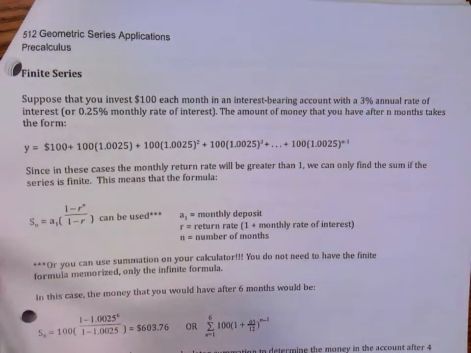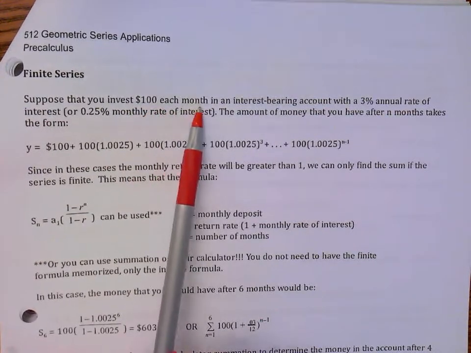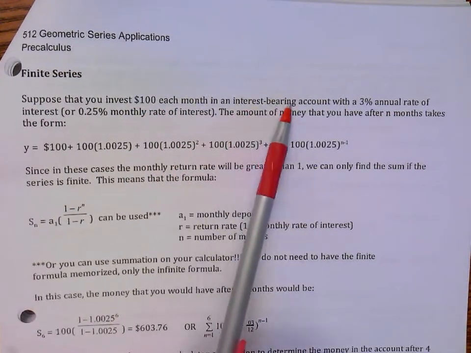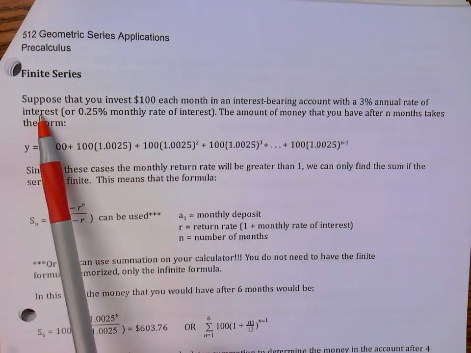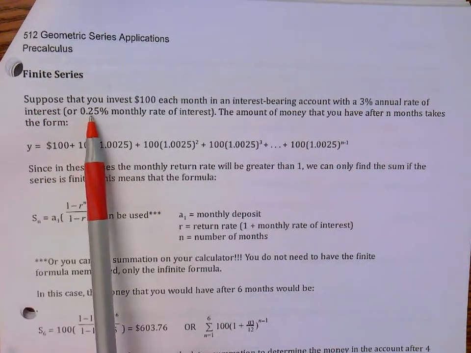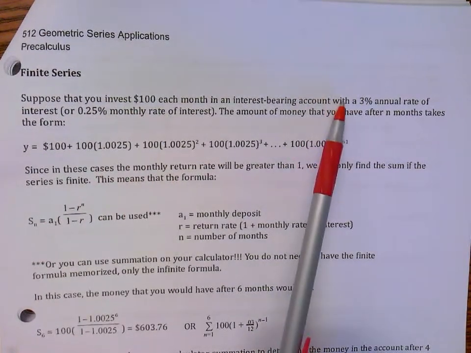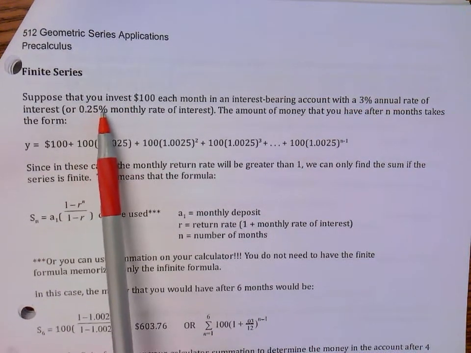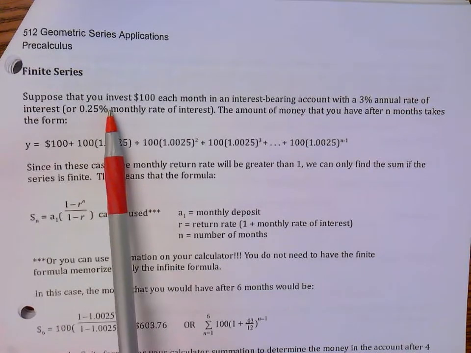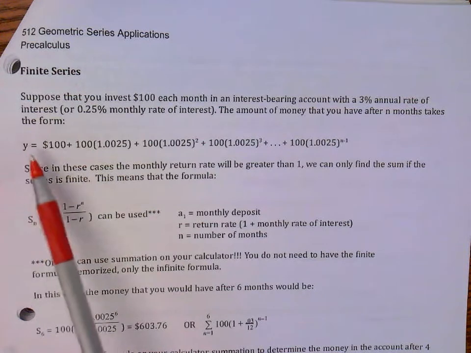And it says, suppose you invest $100 every month in an interest-bearing account that gets 3% annual interest rate, which is 0.25% monthly interest rate. Remember, they take the annual interest rate, divide it up over the 12 months, and that's how much you're getting for your monthly interest. They don't give you 3% every single month. So the amount of money that you have would take this form.